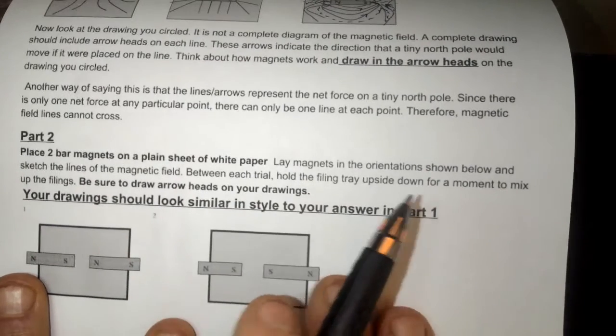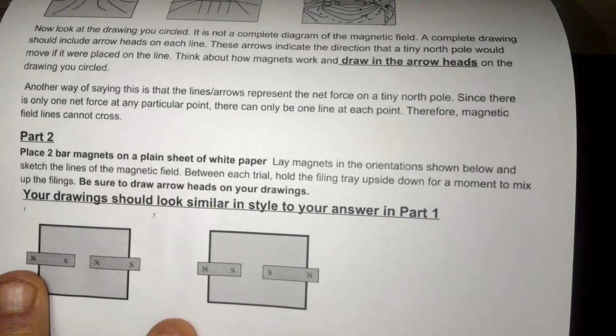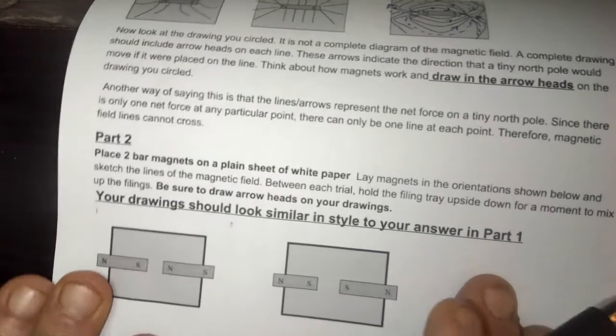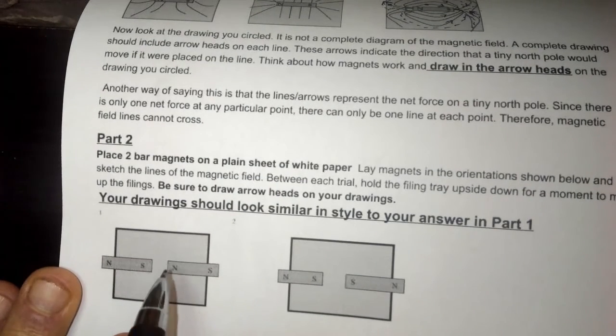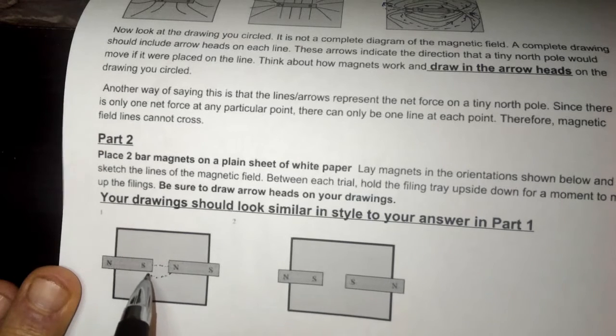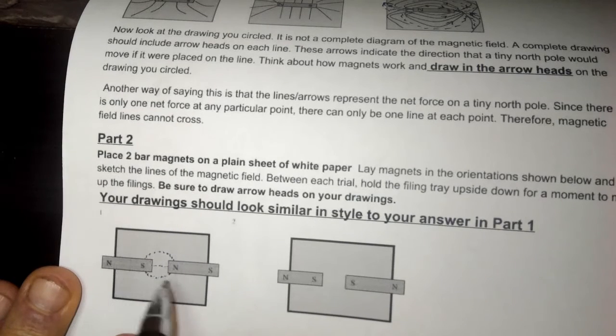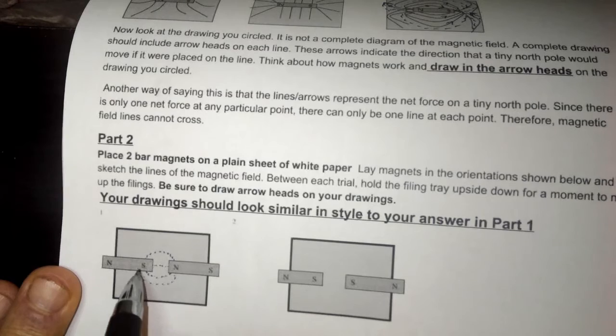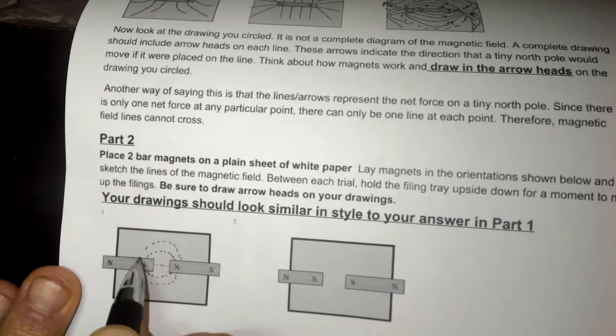Part 2. Place 2 bar magnets on a plain sheet of white paper. Lay the magnets in the orientation shown below and sketch the lines of the magnetic field. Between each trial, hold the filing tray upside down for a moment to mix up the filings. Be sure to draw arrowheads on your drawings. Okay, so it should have little dots line up sort of like this, the little iron filings.